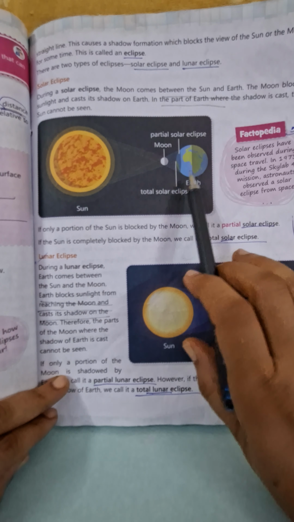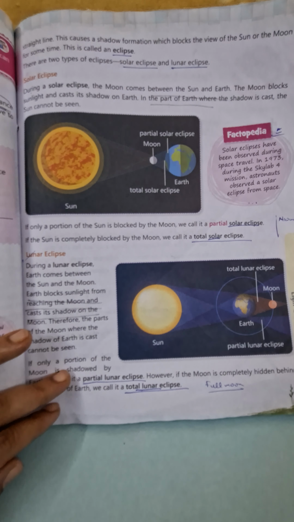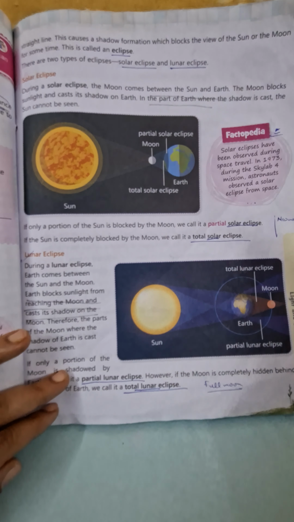See, even the phases of the moon have not been given in this book. Otherwise, it was always better to first understand the phases of the moon. Why are we able to see so many shapes? Actually, it's not the shapes, it is the portion of the moon which is lit, which reflects, and we are able to see that. Those are called the phases of the moon.